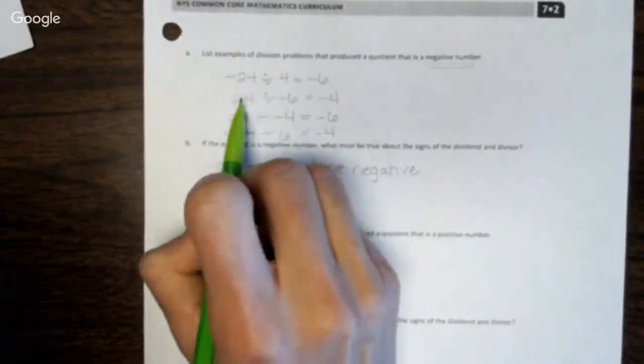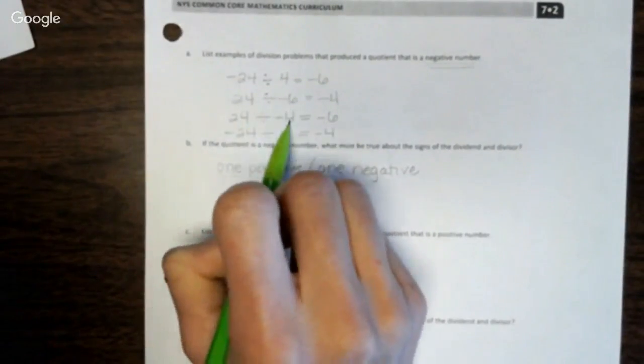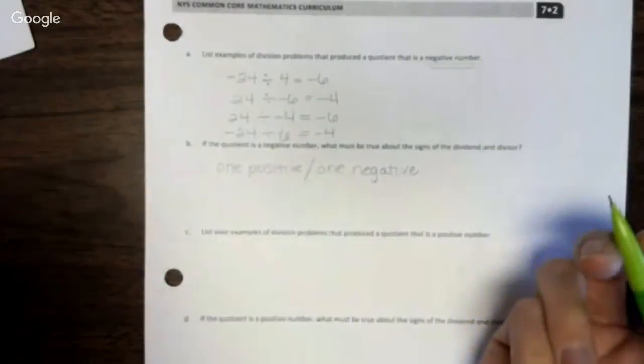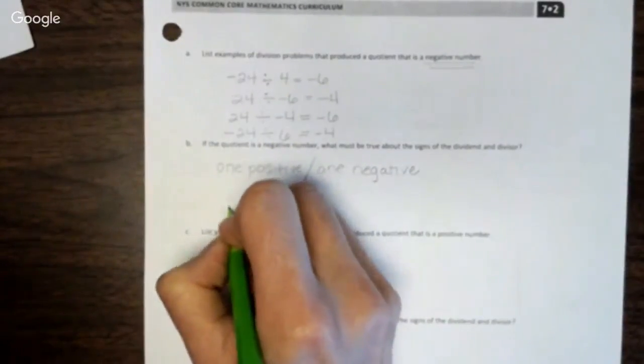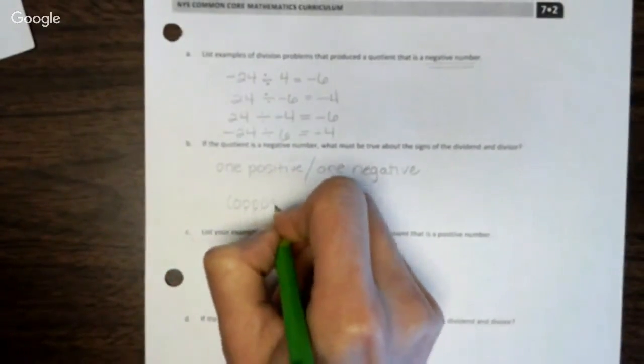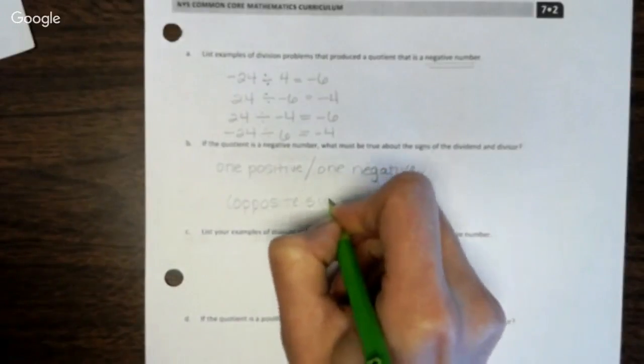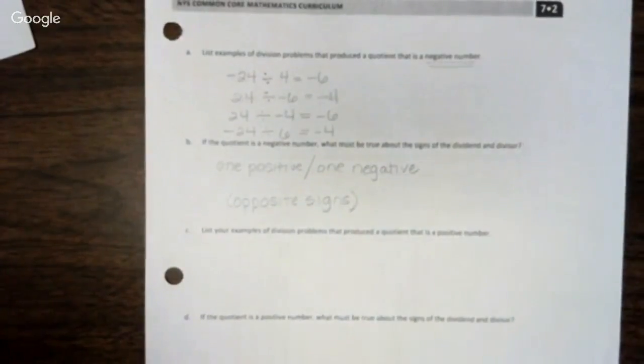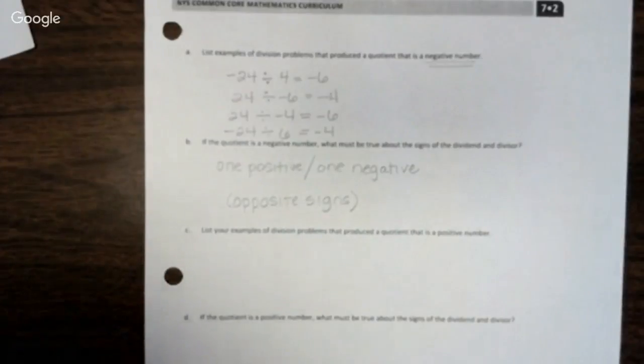Negative, positive, positive, negative, positive, negative, negative, positive. So we call that opposite signs. The whole time we've been learning our integers, we've been saying opposite signs, one positive, one negative.